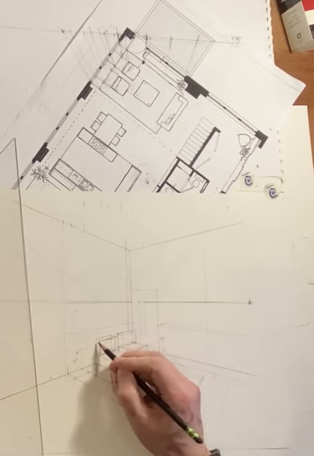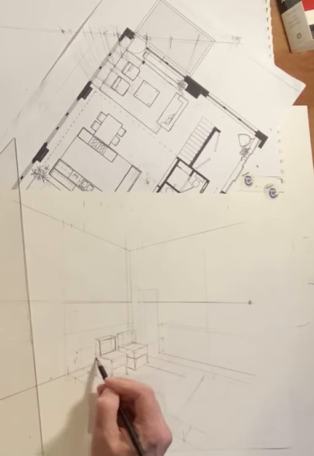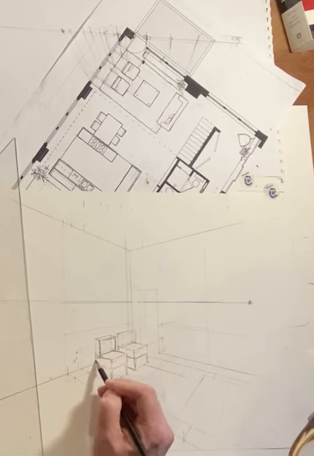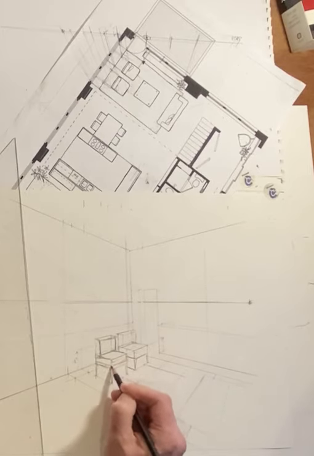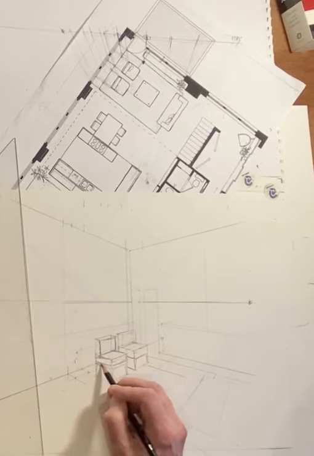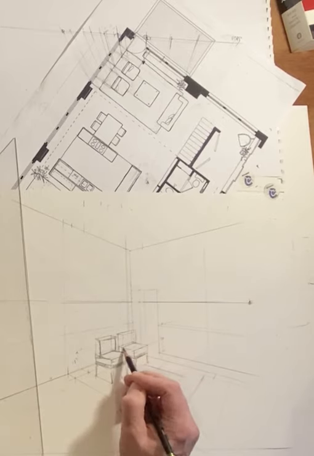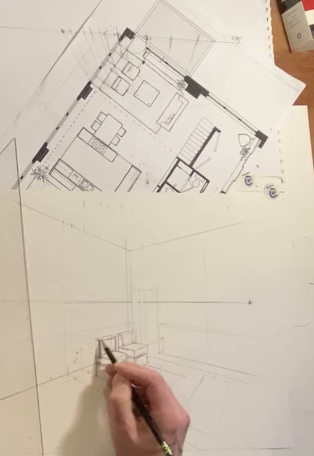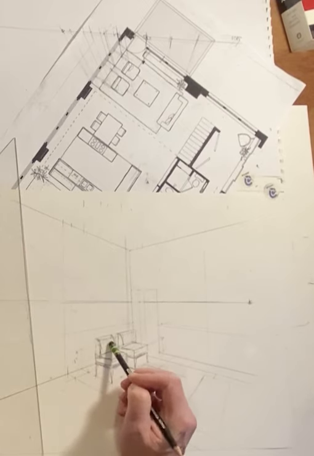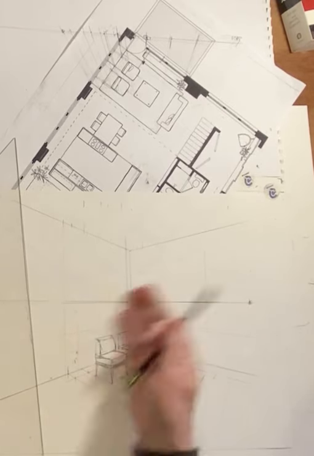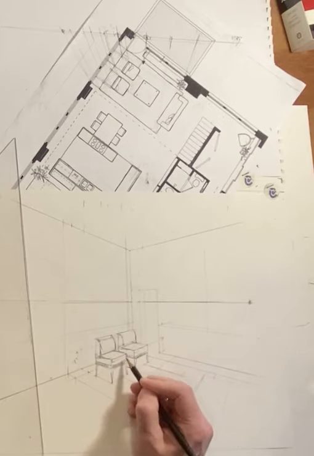This should probably have a little bit of a curve to it, maybe a little bit of an angle down for the seat so that it's not just completely upright and somewhat awkward. So frame beneath it. Okay. Good.